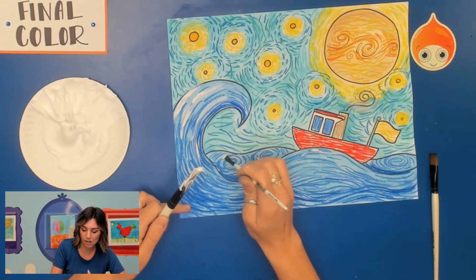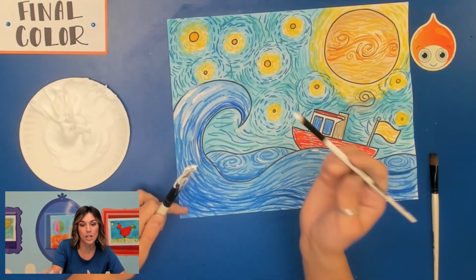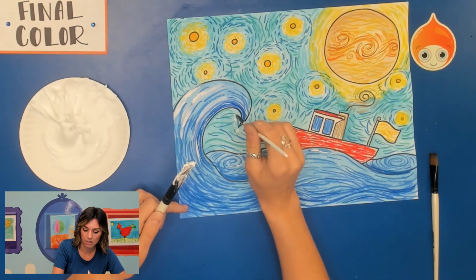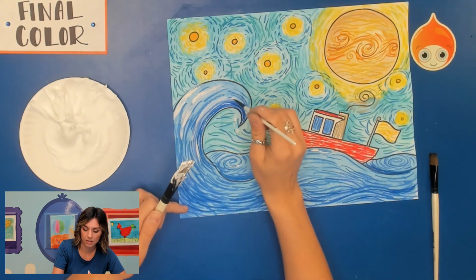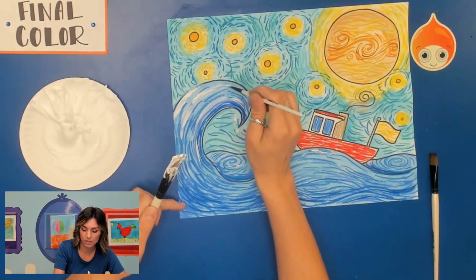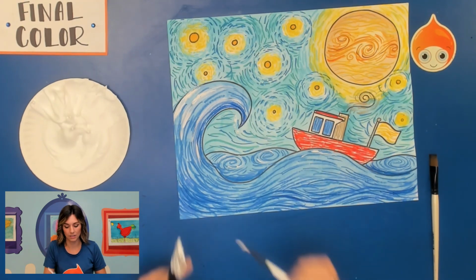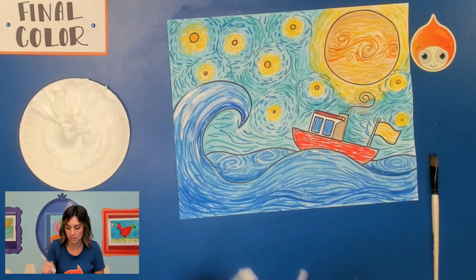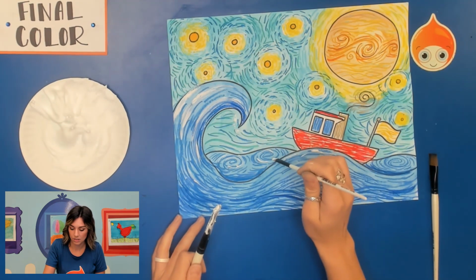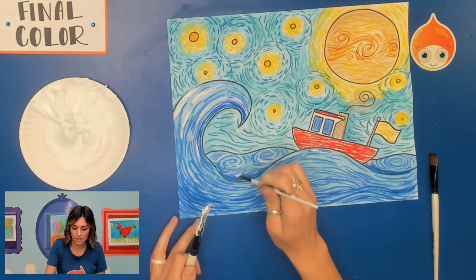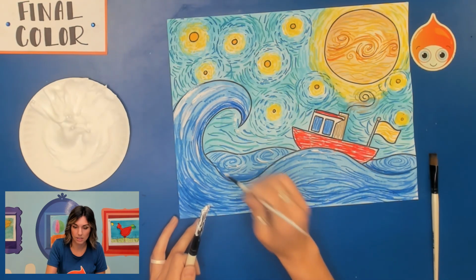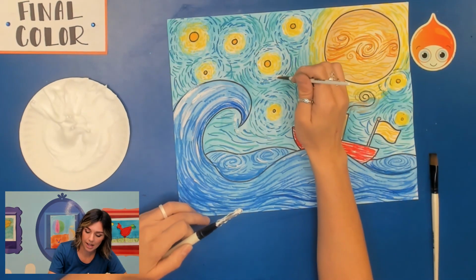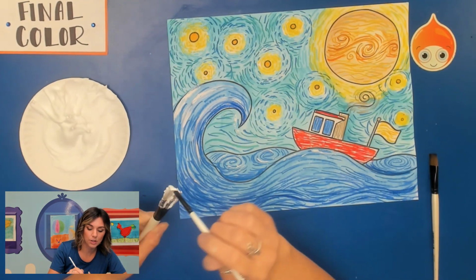Sometimes if it's a little bit hard to brush on, you can get your paintbrush and just tap it on. We're just going to add that like so. You can add that turbulence to our stars as well.